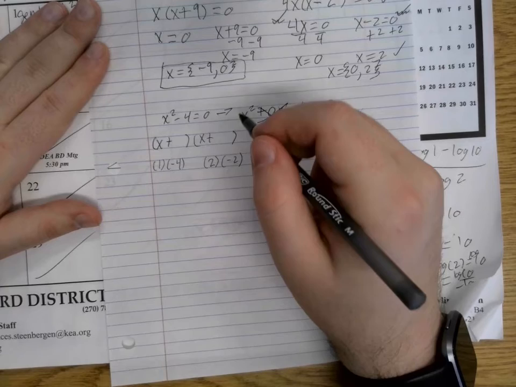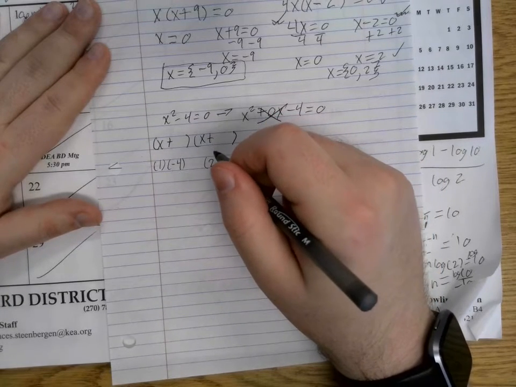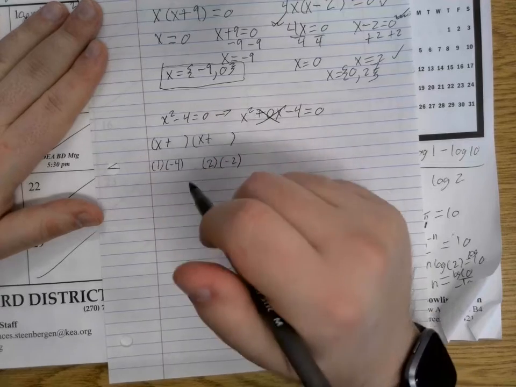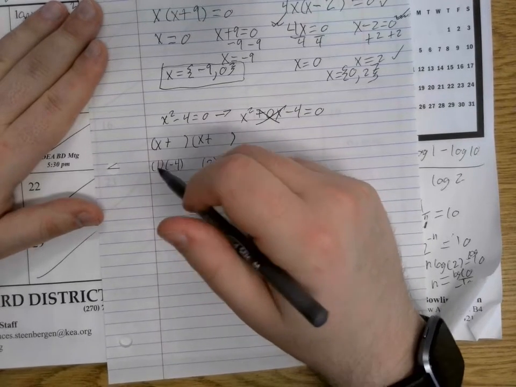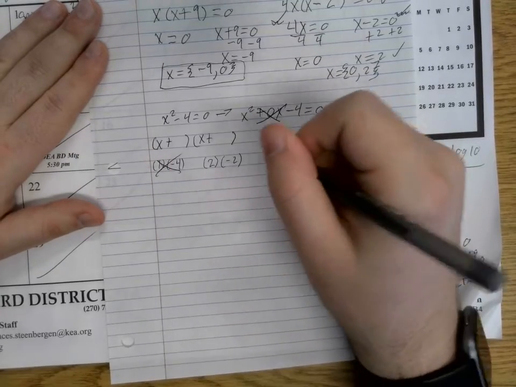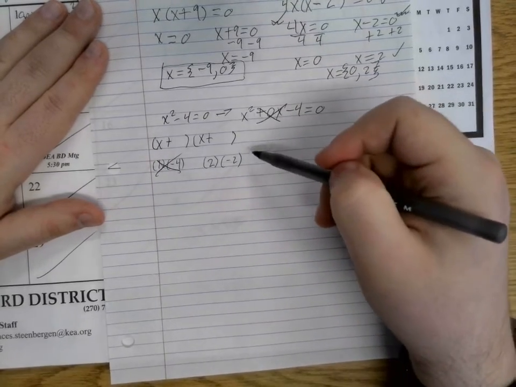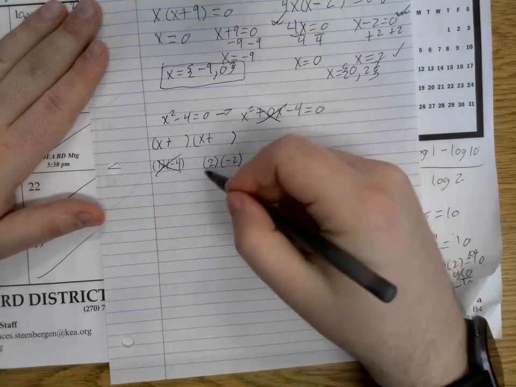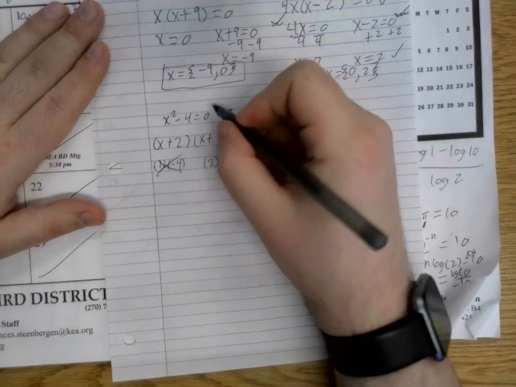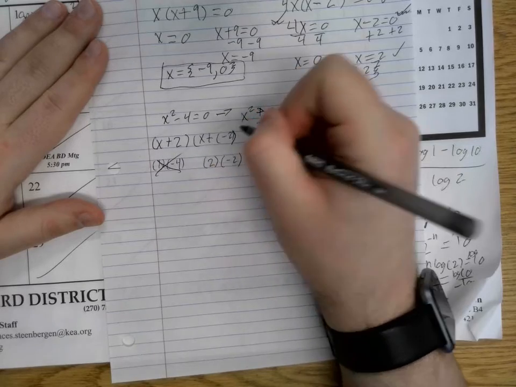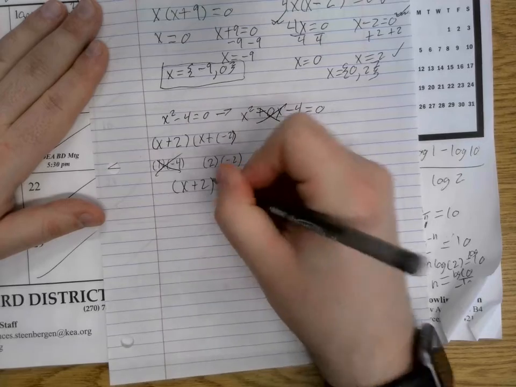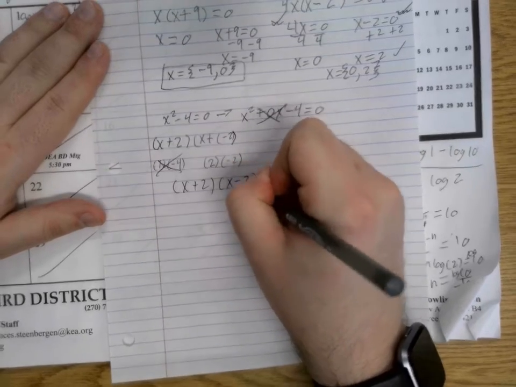So for this one, we want to make sure we choose a pair that cancel each other out when I add them together. Well, 1 plus -4 is -3. And if I do -1 plus 4, it gives me +3. So that can't be it. So hopefully it's this one, or else I've forgotten something. Well, 2 plus -2 is 0. So x plus 2 and x plus -2, or in other words, x plus 2 times x minus 2.